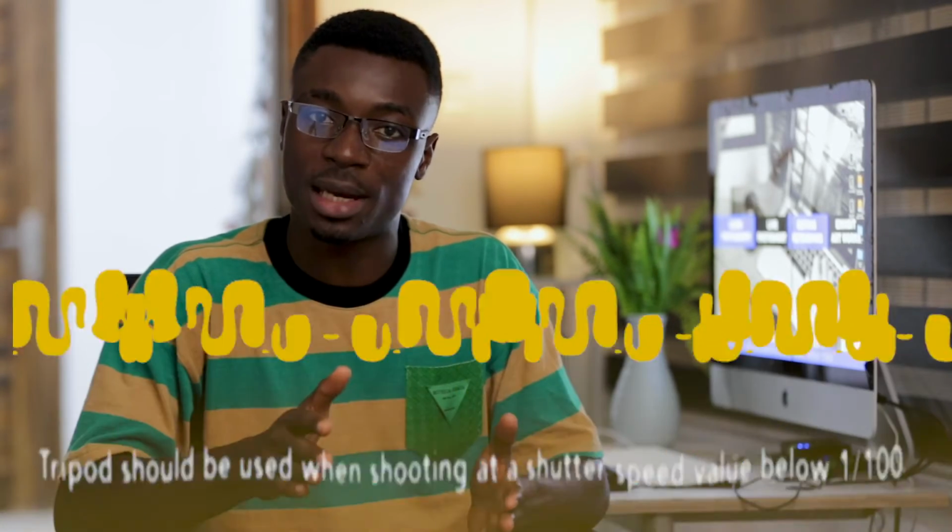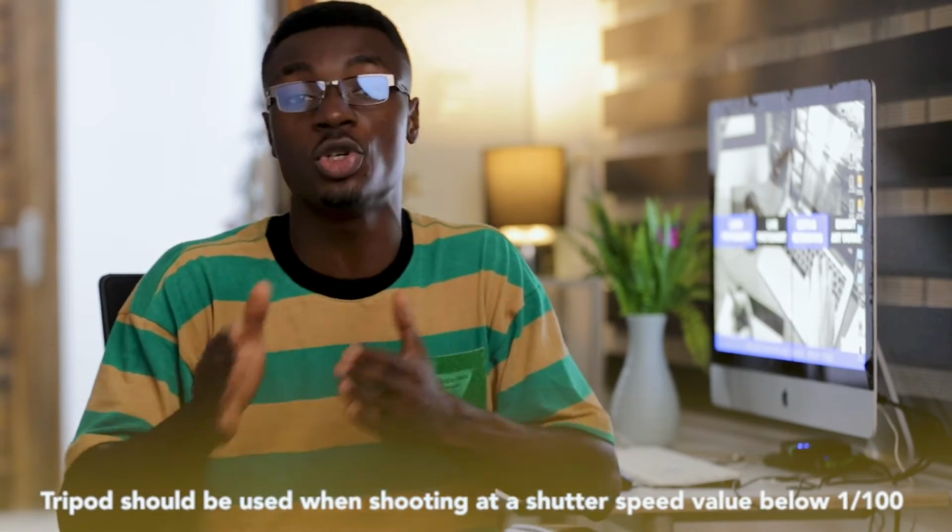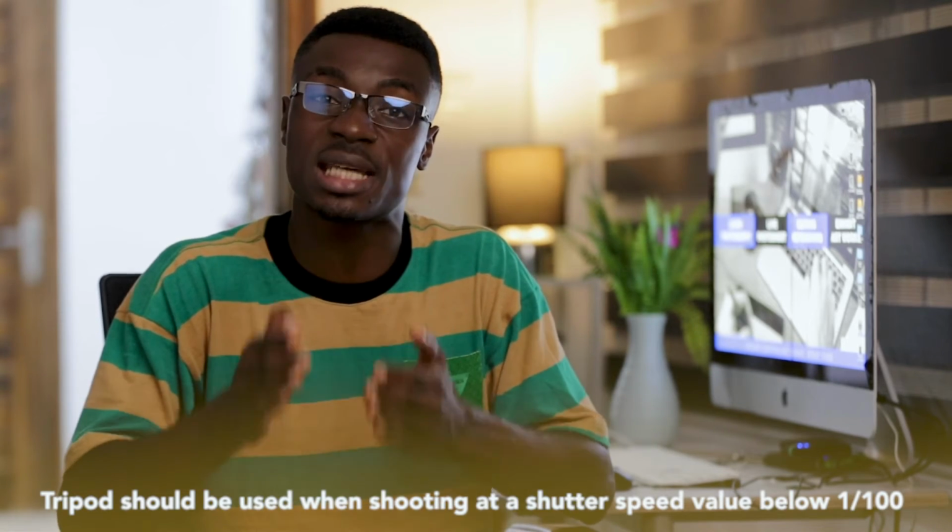So as mentioned earlier, a slower shutter speed tends to bring in more light to hit the sensor. But one must be very careful when using a slower shutter speed because it is possible that you are going to get motion blur in your shot. A pro tip: it is always very good to use a tripod when shooting with a shutter value below 1/100 of a second because it takes much more time for the shutter to close.